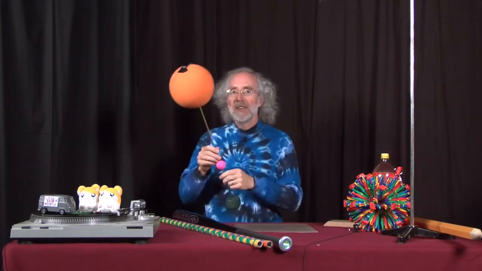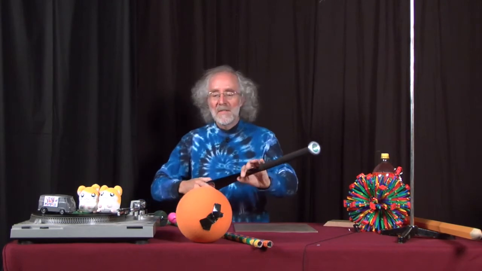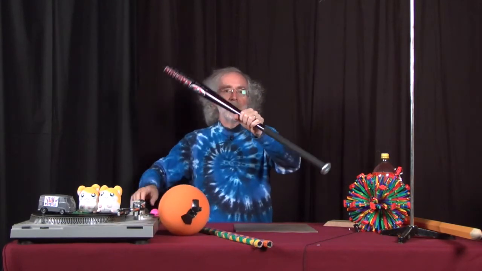So the center of gravity is a very, very important point on objects for motion. And it's also an important point for motion in ways we'll see next time, which is this.